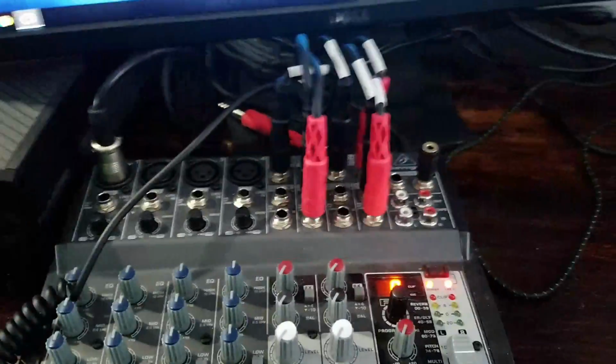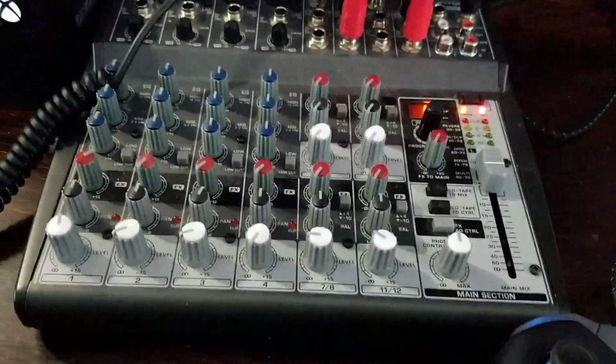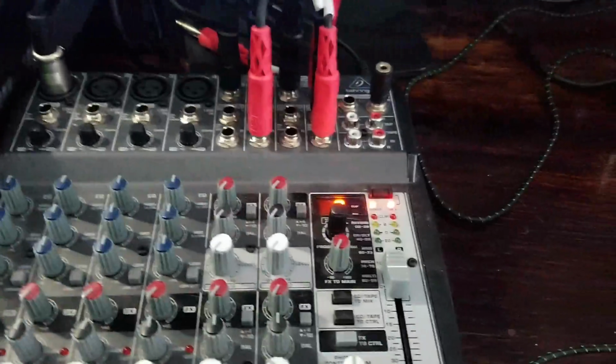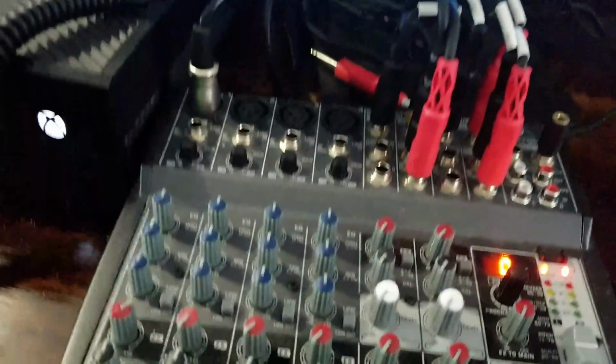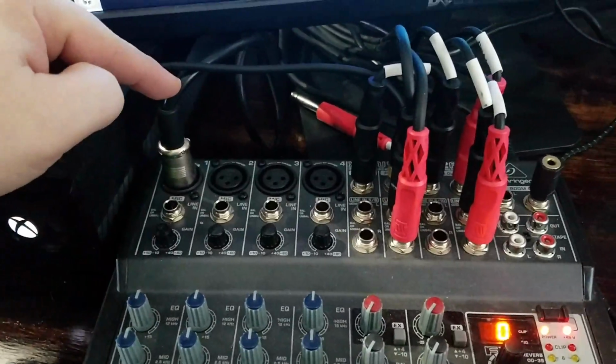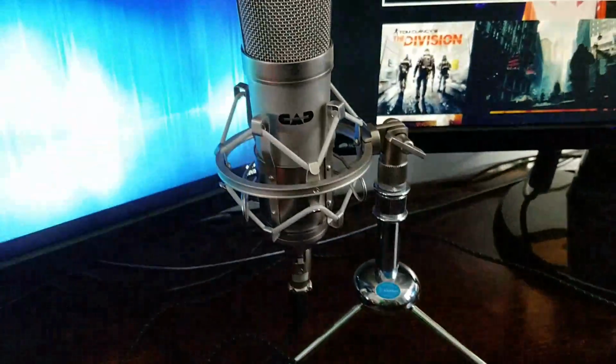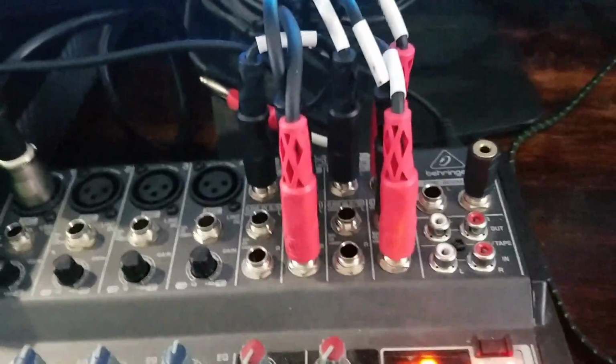Alright, Reaper. So, let's look at the mixing board. So, we have here the mic, the FX Send, if we can get in there. That goes back to the computer.